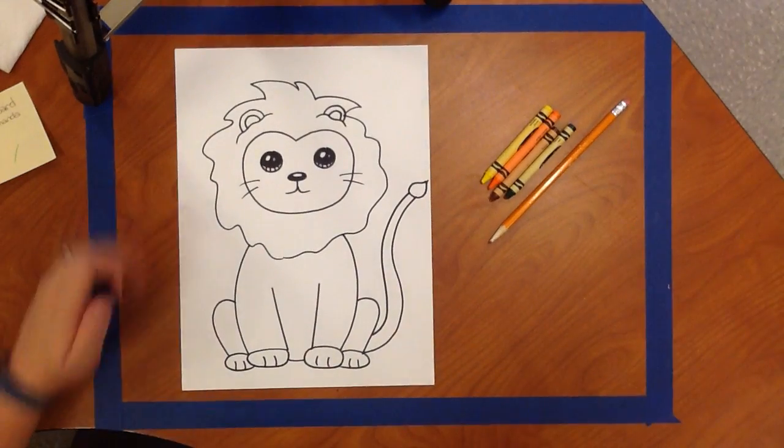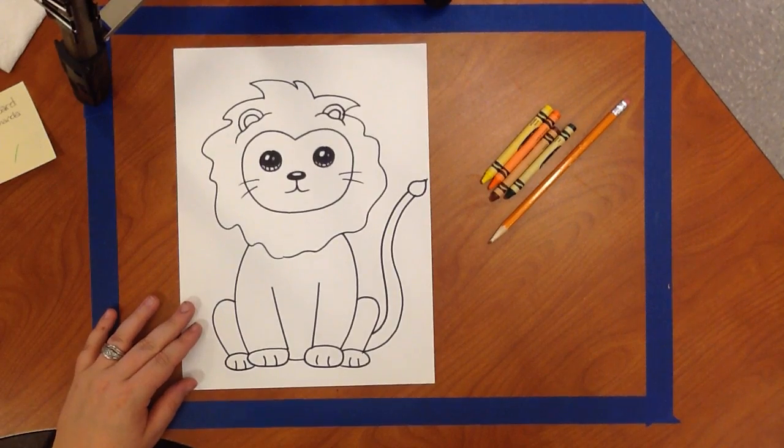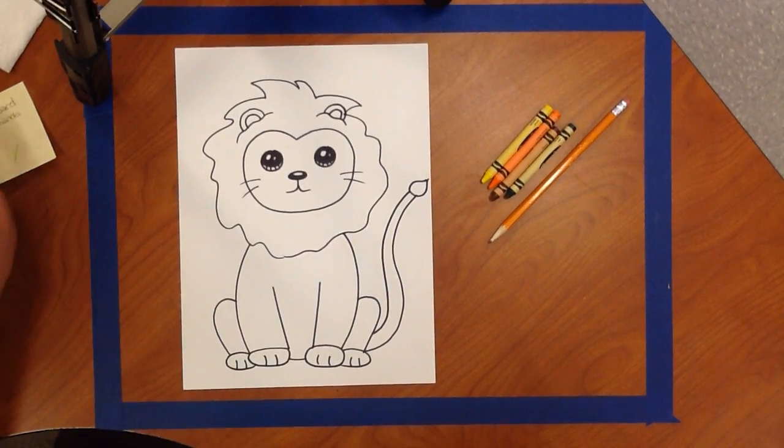I always find it helps when you add sound effects. I don't know why, but it seems to help. So there is our little lion. And then I can come in and start coloring it.